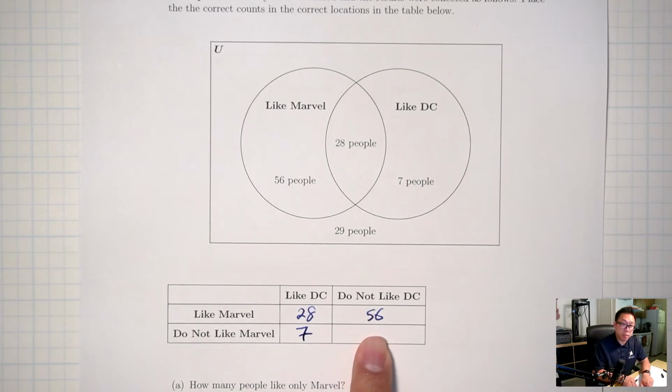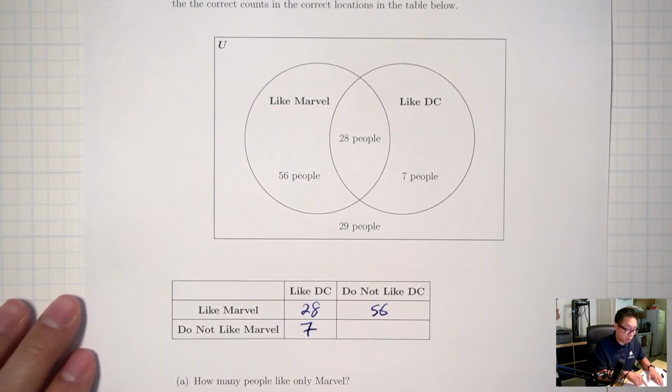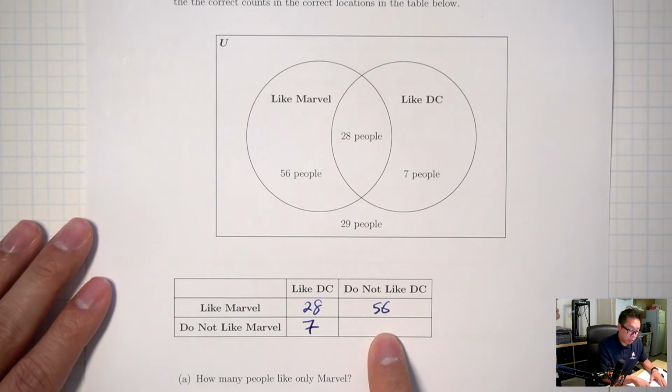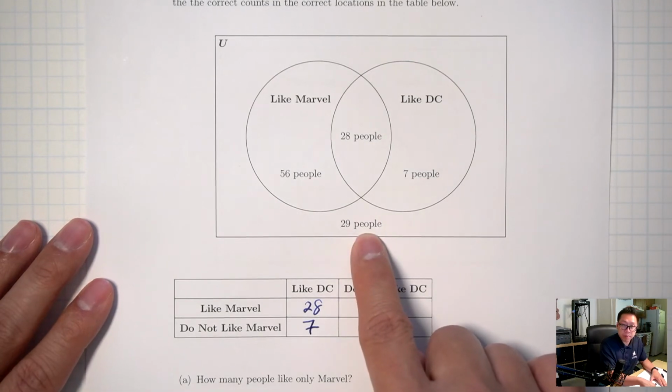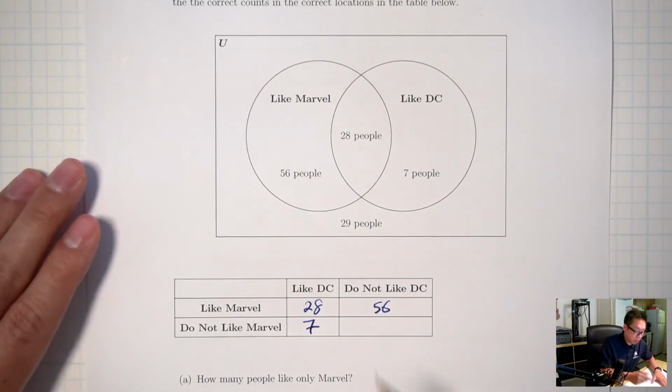Bottom right, this is do not like DC, do not like Marvel. This is do not like anything. So what is outside of everything? Outside of both circles. So outside of both circles would be the 29 people. Okay, they're not inside of either circle.